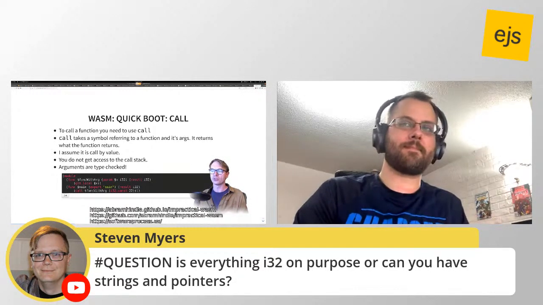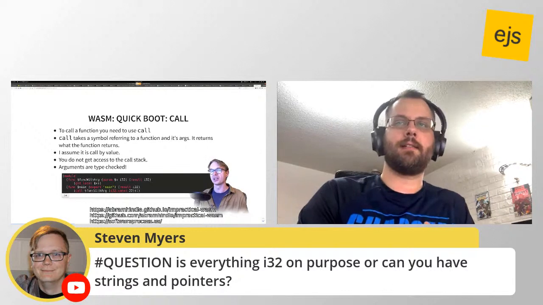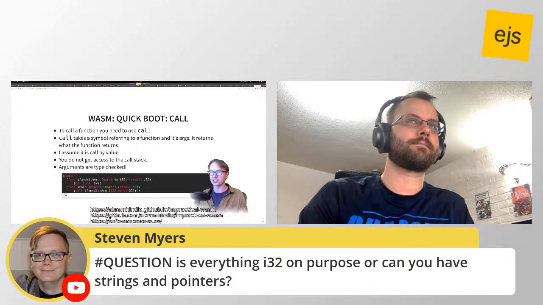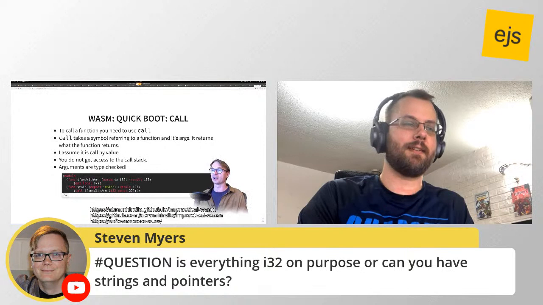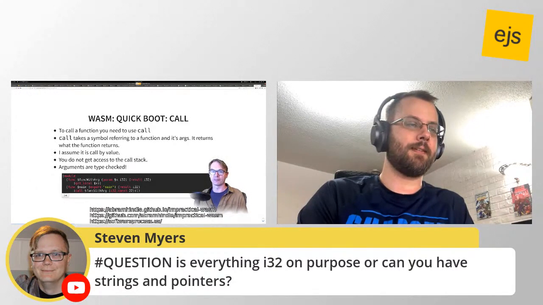So you can use smaller integers, but you only have I32s to work with. You can store and load 8-bit integers. You can store and load 16-bit integers. You can store and load 32-bit integers and 64-bit integers. You can do math on 32-bit and on 64-bit integers, but they don't have a lot of specific 16-bit and 8-bit integer opcodes. So you can do byte manipulation all you want. There's no character type, there's no string type, and there are two floating point types, float 32 and float 64.